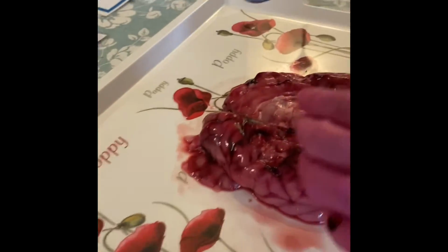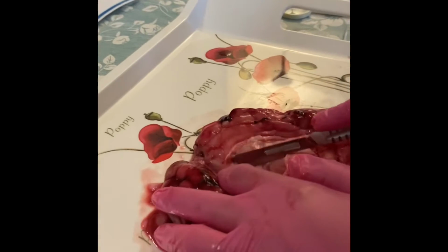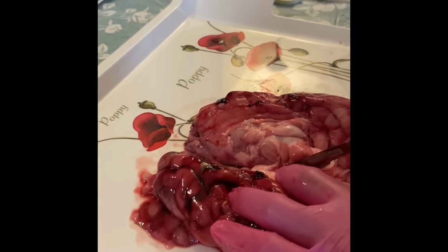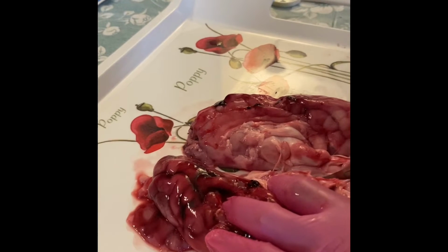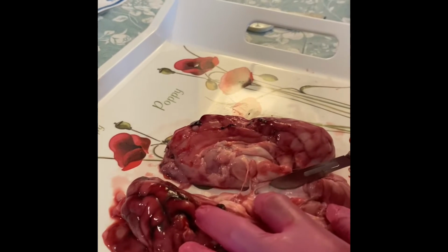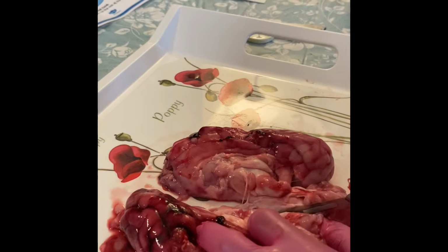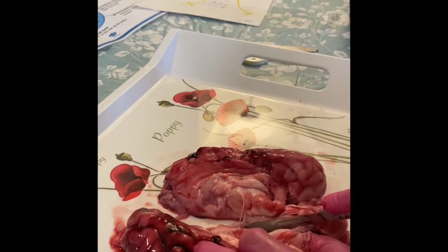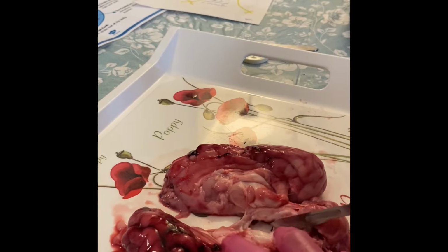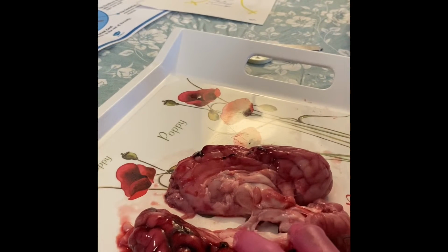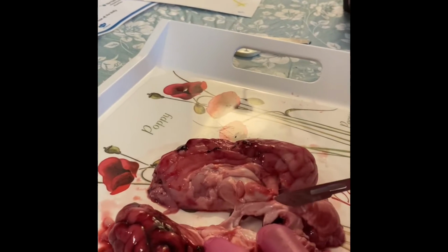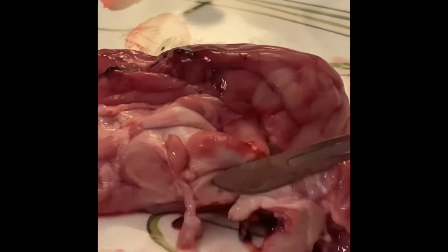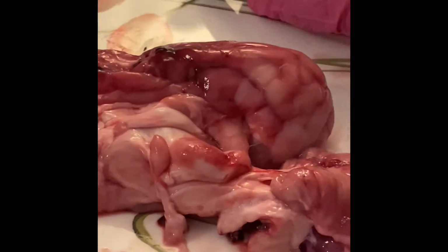I'm going to slice through the brain. It's squishy and weird. Look at this. White matter inside. This is the cerebellum that I'm cutting through. Or is it the brainstem? I'm not sure what it is exactly that I am cutting through. Look at that. And now the brain is in two pieces.